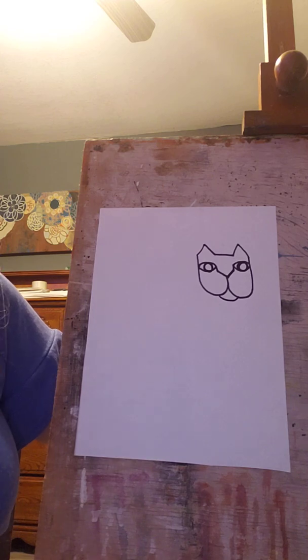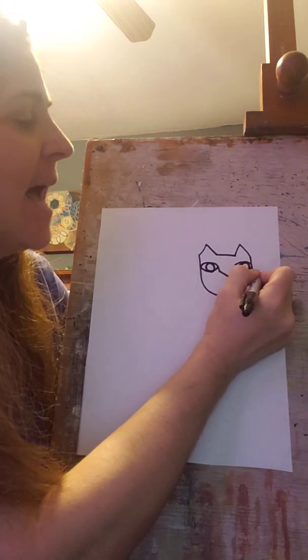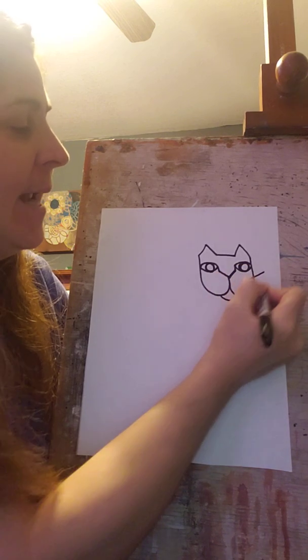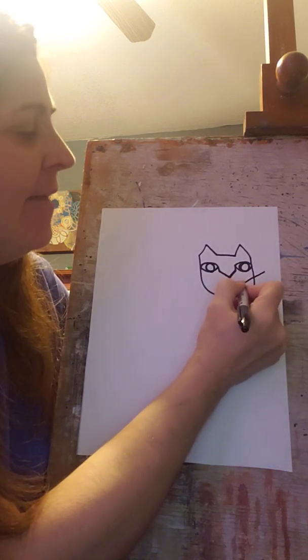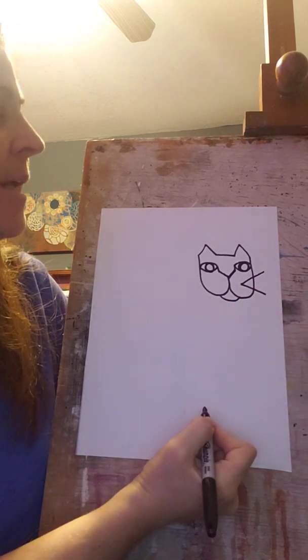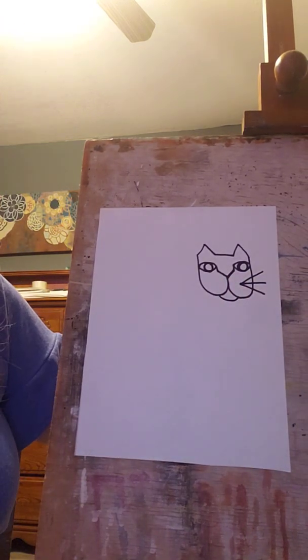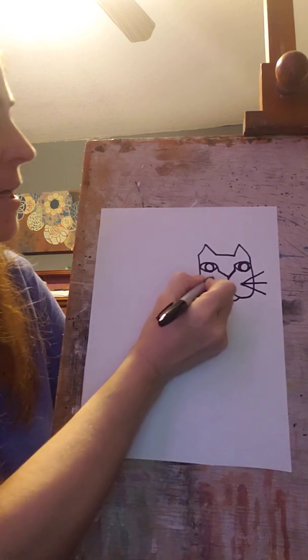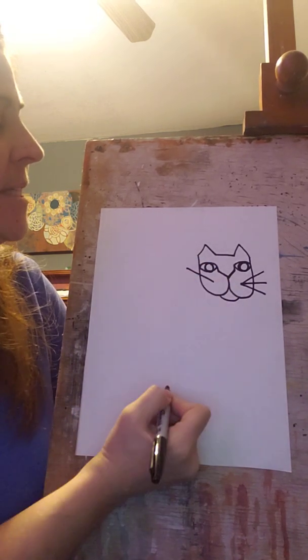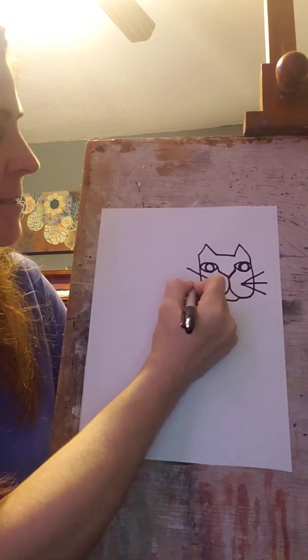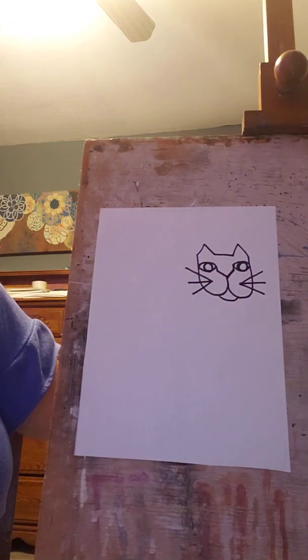Now our kitty cat could use some whiskers. On the side of our kitty cat inside, we're going to do an angled line. It's going to be kind of like a V, and then an angled line down. And then in the middle of our V, we'll do another one. Another line. There's one whisker. And again, the same thing on the other side, angled line, make a V, and there is our kitty cat.